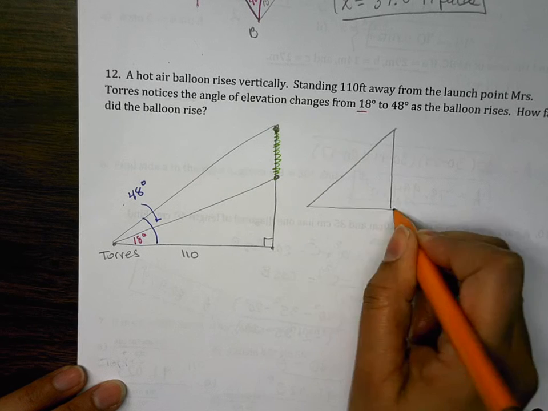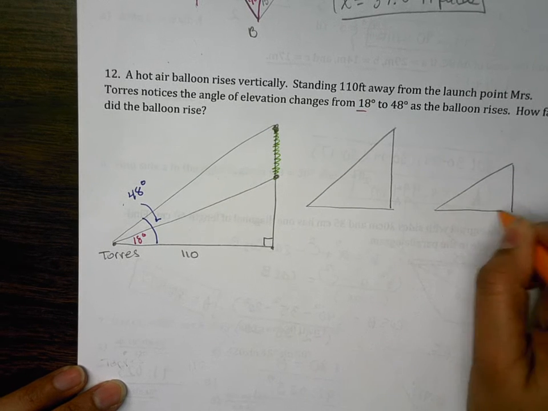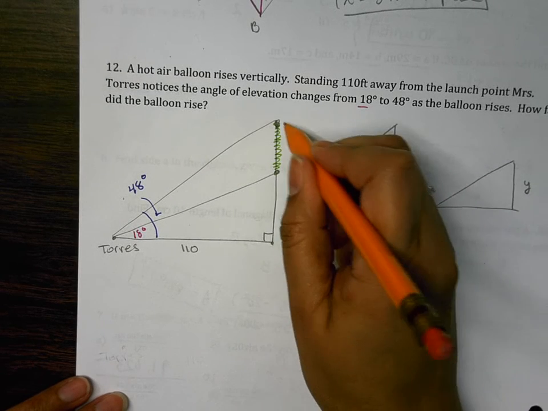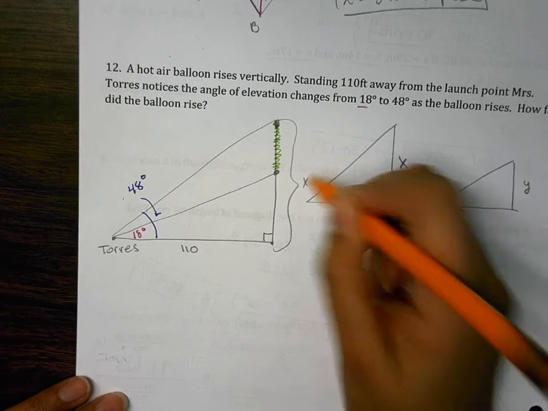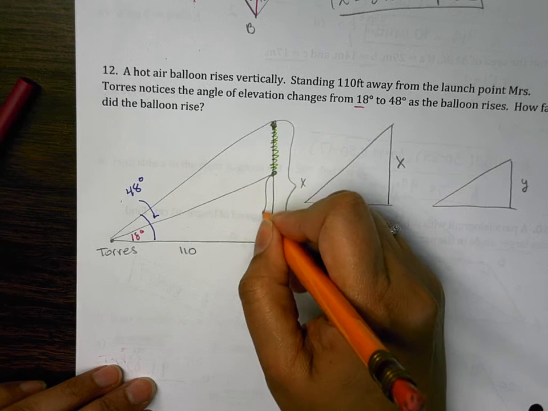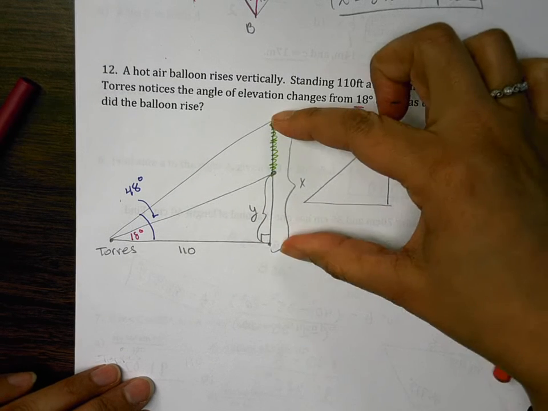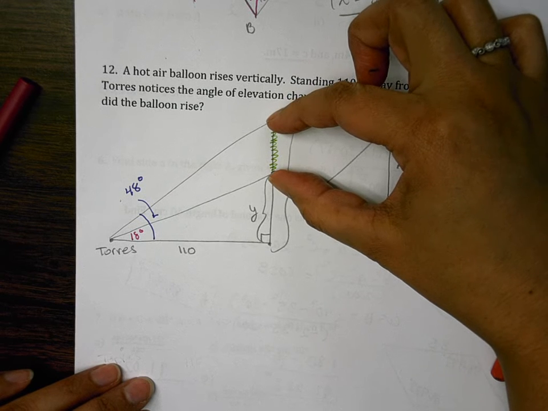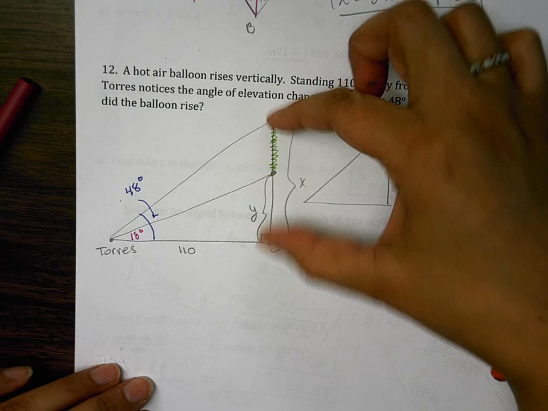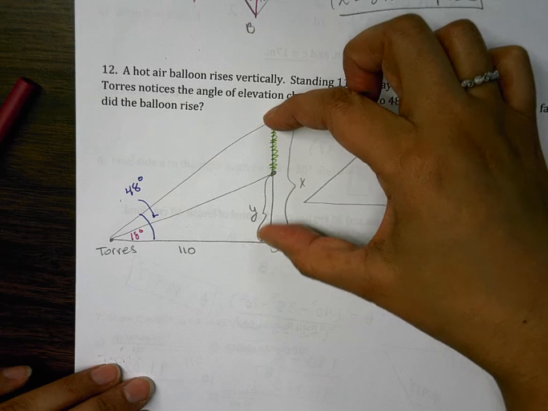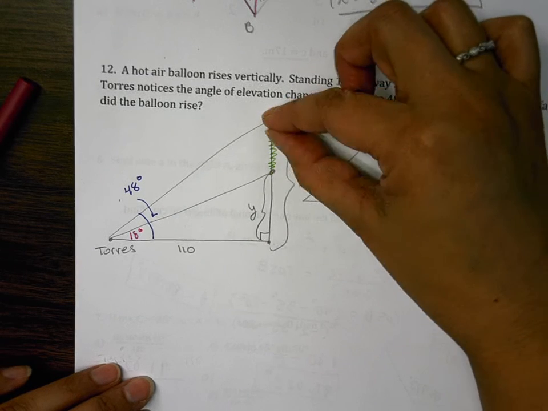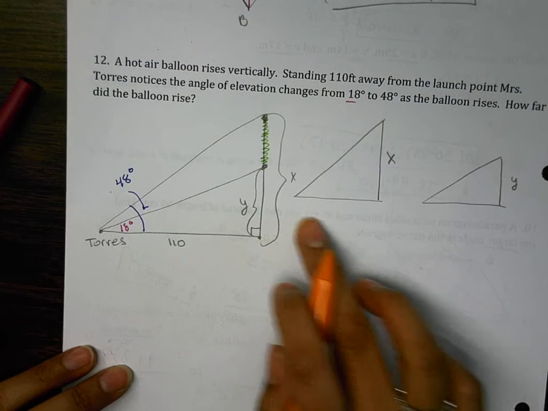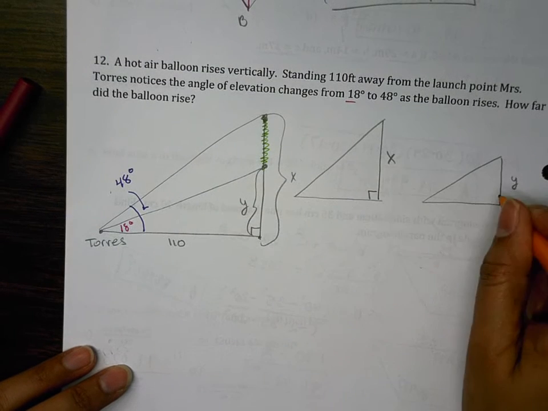So here's my big triangle. Here's my smaller triangle. We'll call this X and we'll call this Y. Do you agree if all of this is X and all of this is Y, if I take X and subtract the Y, I'd be left with the height the balloon moved? Yes or no? The total height, subtract the original smaller height, gives you the distance that it moved. Okay, do they both have the same base of 110?